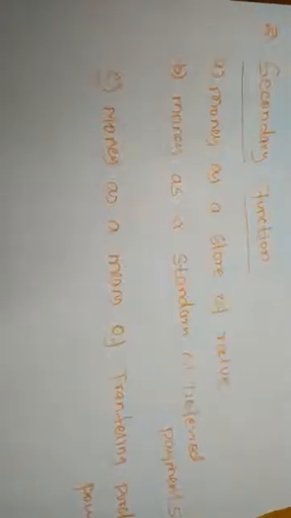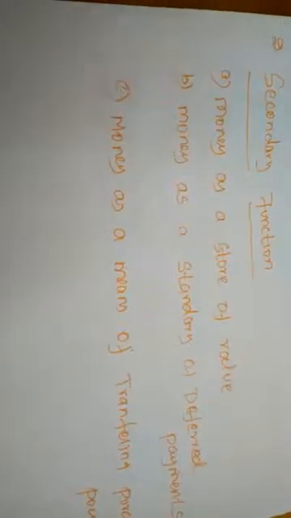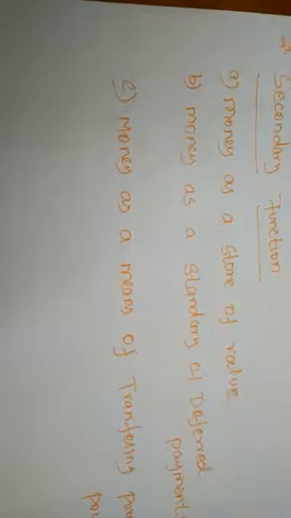Otherwise, if you have a building or many machineries or 10 cars, you cannot store those 10 cars in your home or in a bank account. But you can convert the cars into money. After converting them into money, you can store the money in your bank account, right? So money also acts as a store of value.